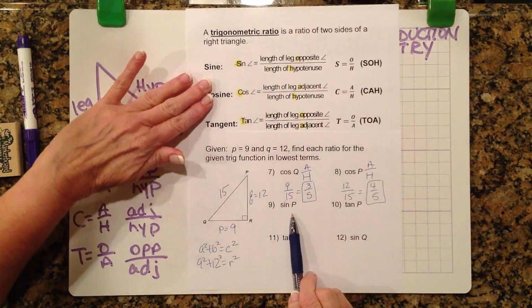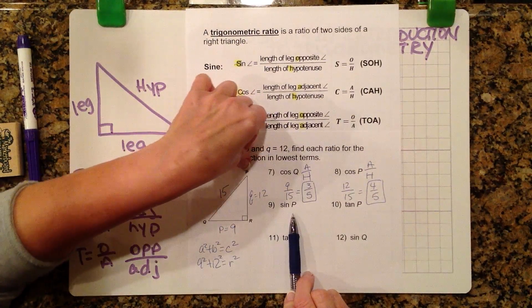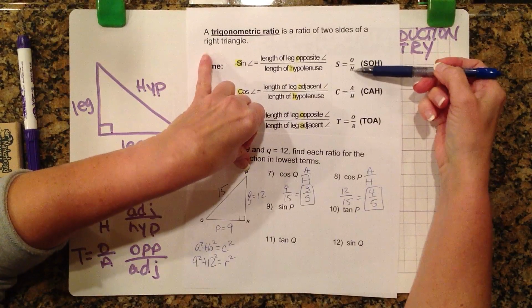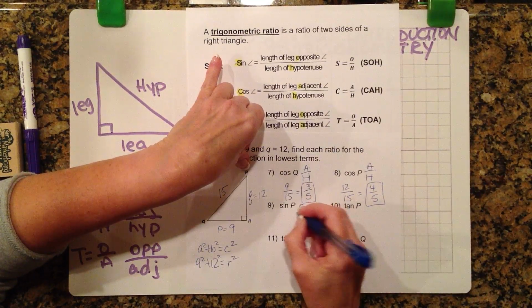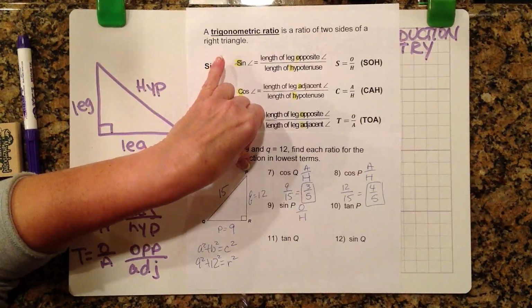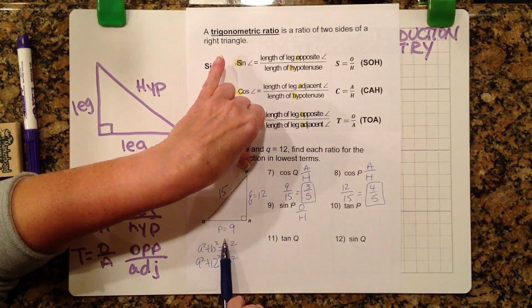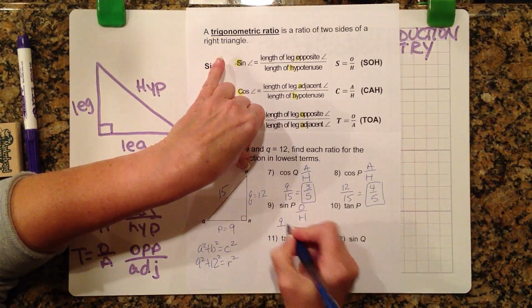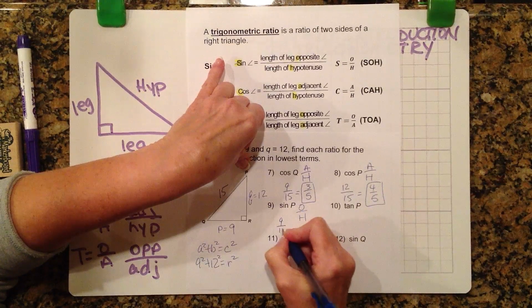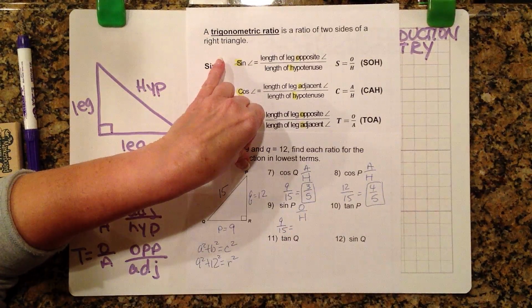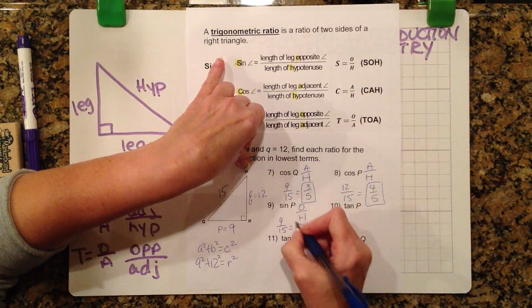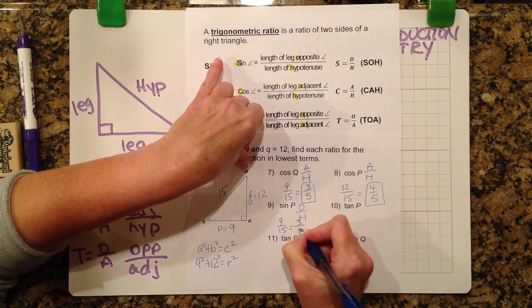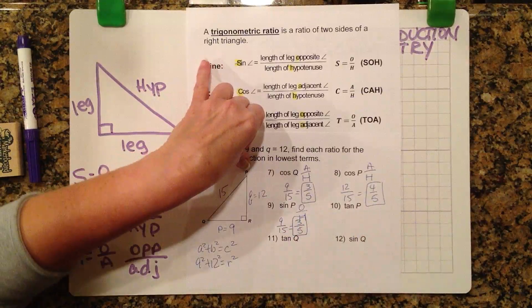Sine of P. Okay, here's P right here. I have my thumb there. What is sine? It's O. It's going to be opposite over hypotenuse. So what's the opposite side from angle P, which is 9, over the hypotenuse, which is 15? Reduce that by 3, and I'm going to get 3/5. And I'm going to box my final answer.